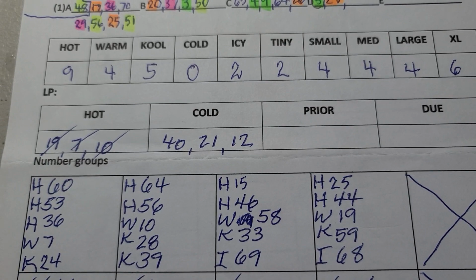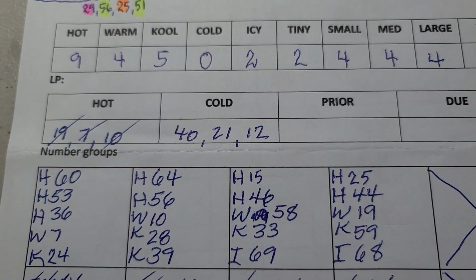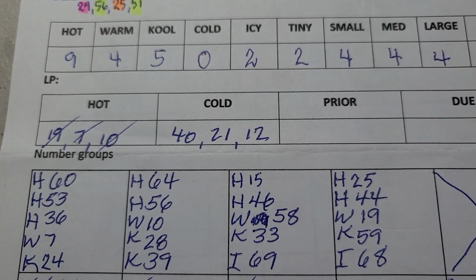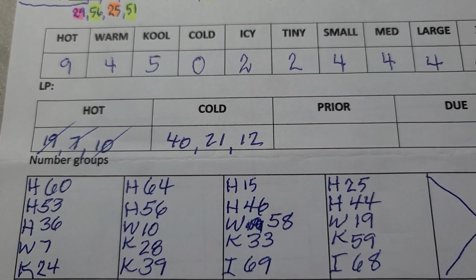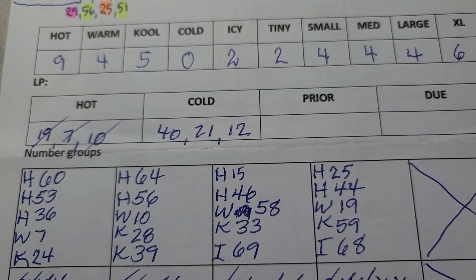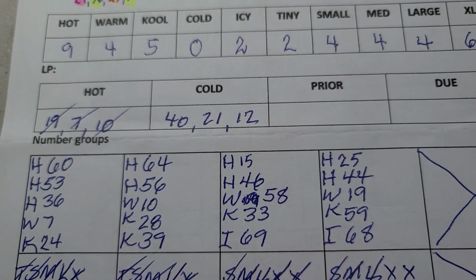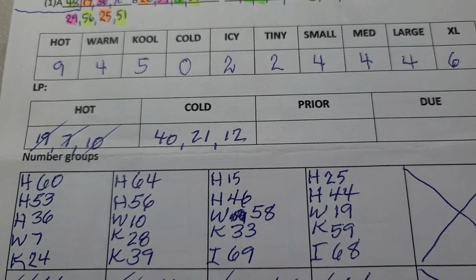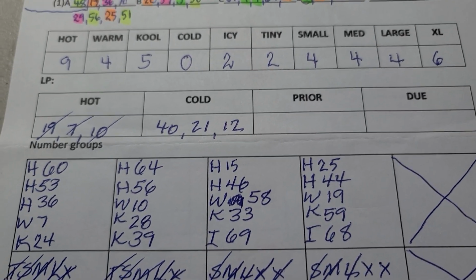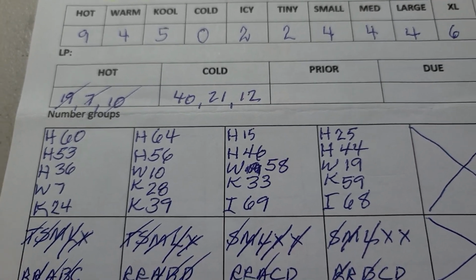So there are 9 hots, so if you count them, there's 9 H's. And there are 4 warms, so there will be 4 W's. There's 5 cools, so it should be 5 K's. And 2 ices, so 2 ice right here. Anyway, that's the way the numbers are profiled, just on the frequency and size. Well, the frequency and then the size is down here.